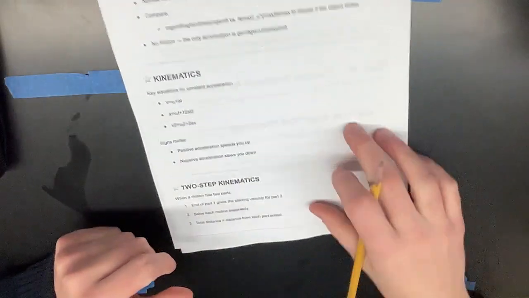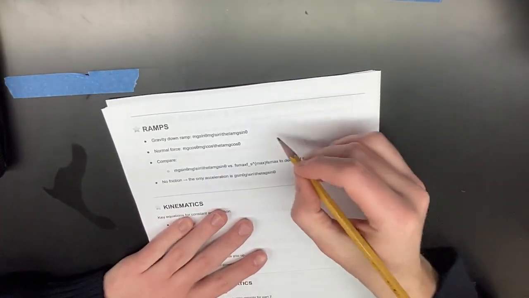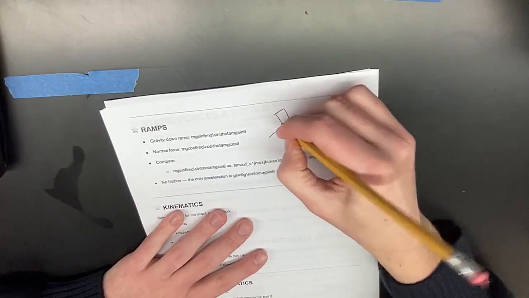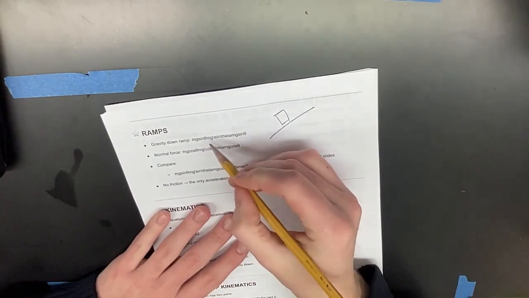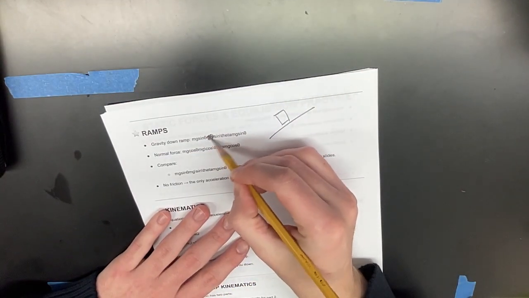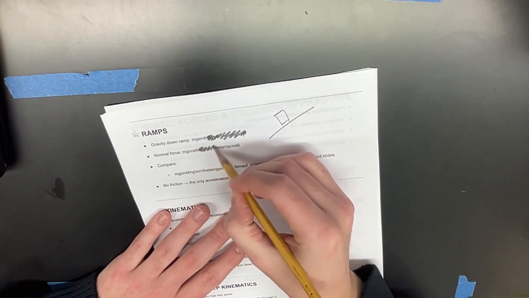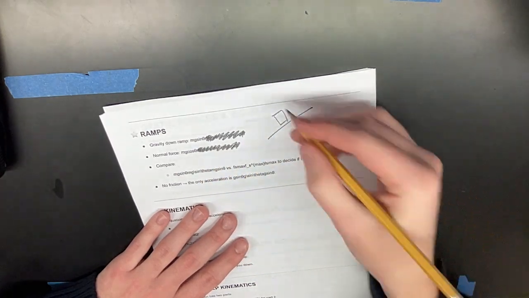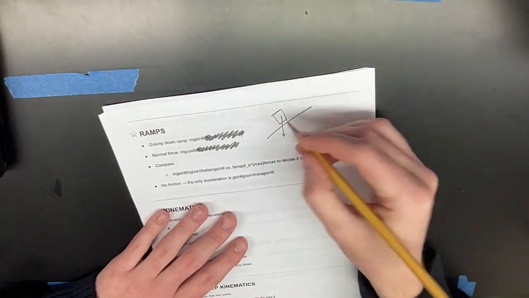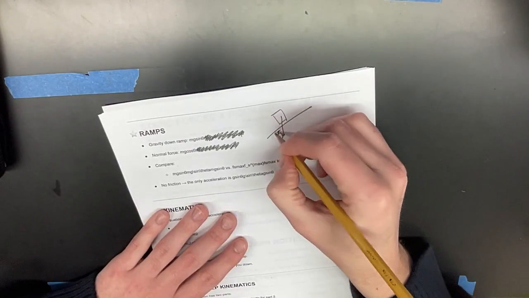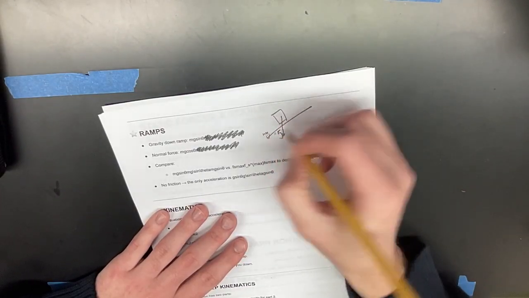One page down. Ramps. So, if I've got a box on a ramp, ooh, and I've got some formatting to clean up. Then my force of gravity is Fg. Fg is equal to mg.